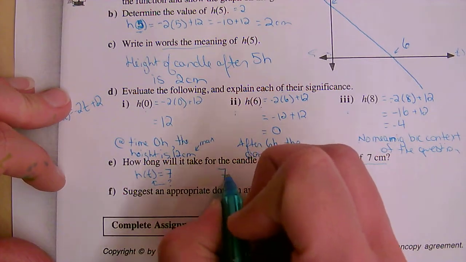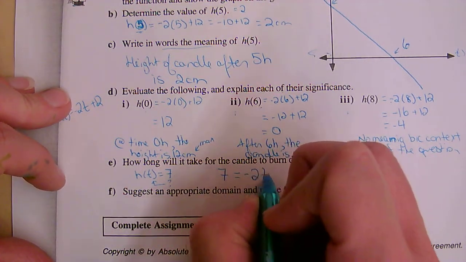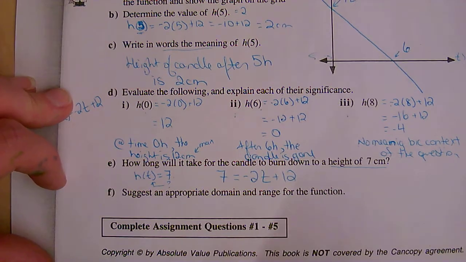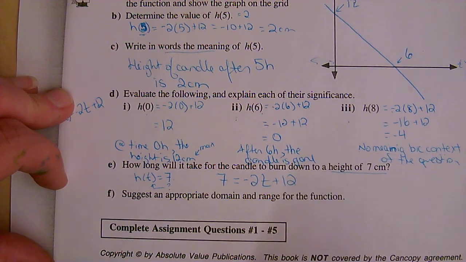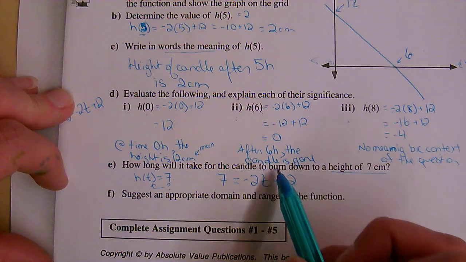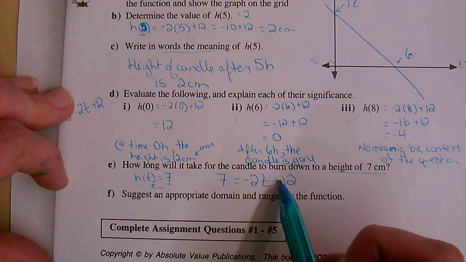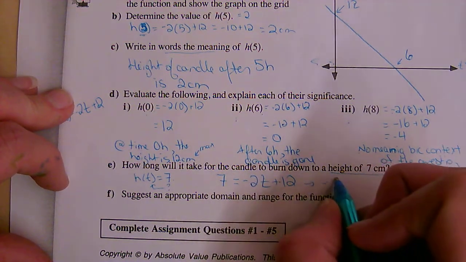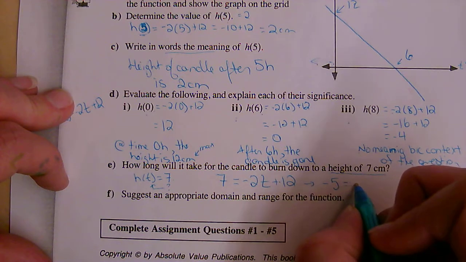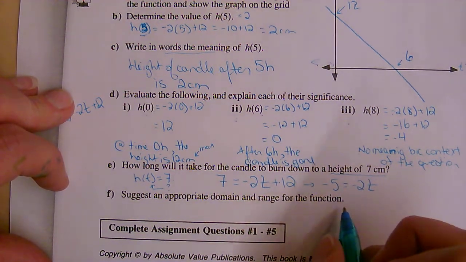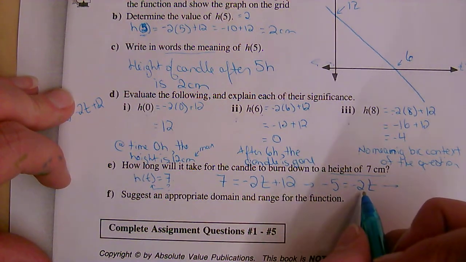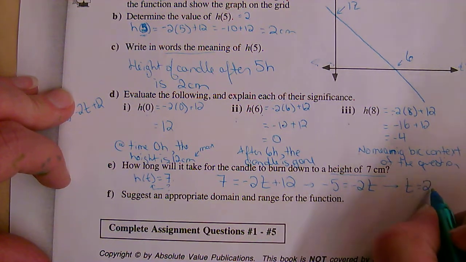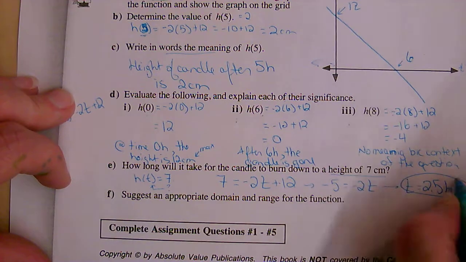So that means that 7 is equal to negative 2t plus 12. And then we just solve for t. So I'm going to move that 12 over. 7 minus 12 is negative 5. And then I still have negative 2t on this side. And then when I solve for t, negative 5 divided by negative 2 is 2.5. And of course that's in hours.